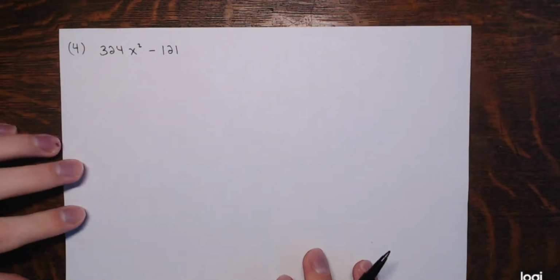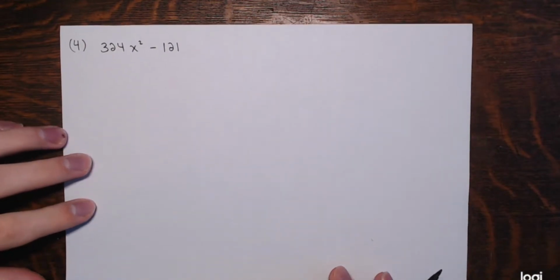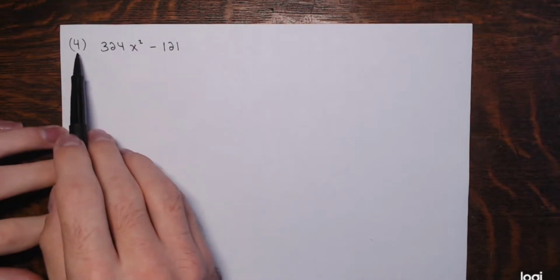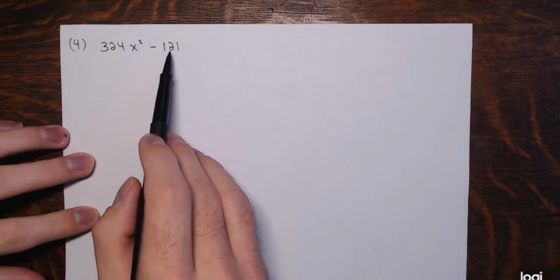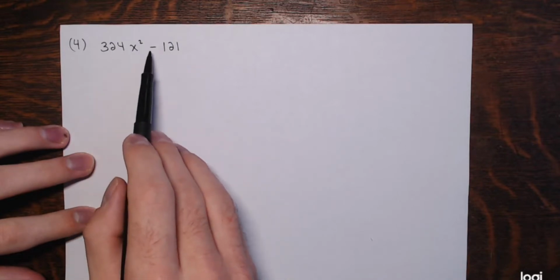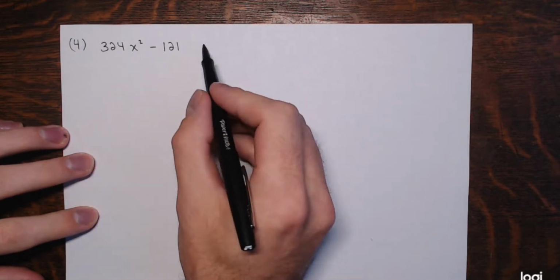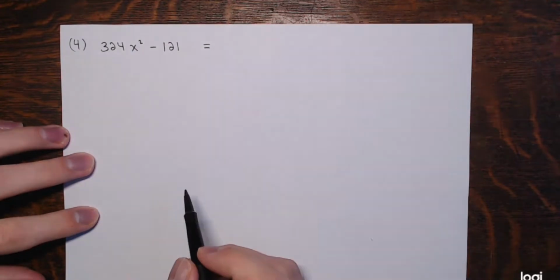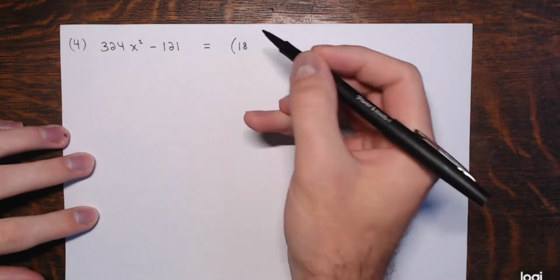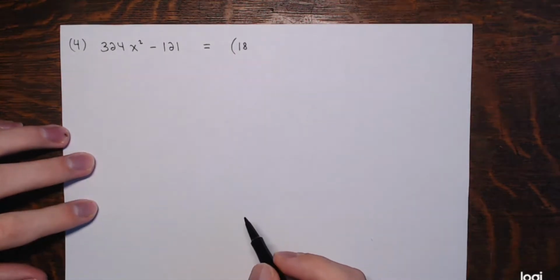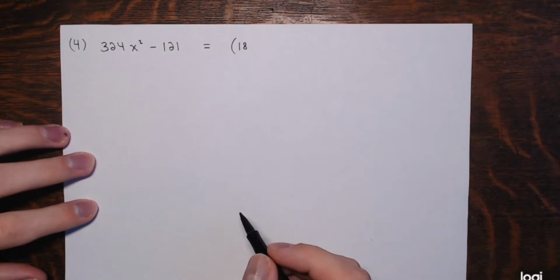A common mistake that people make when a polynomial has two terms and a square. So number 4, 324x squared minus 121. Again, there are two terms. It's a difference, right? You're subtracting. There's a square, so there's a good chance that this is a difference of squares. Now 324 is 18 squared. Again, I'm hoping you know some perfect squares, at least up to 20. I would recommend learning those. 18 times 18 is 324.